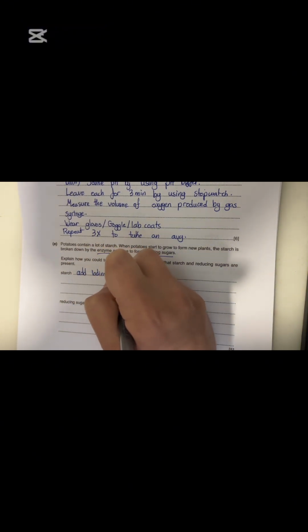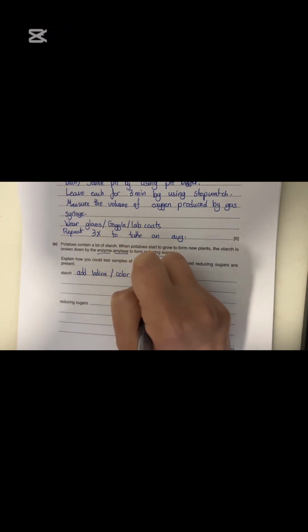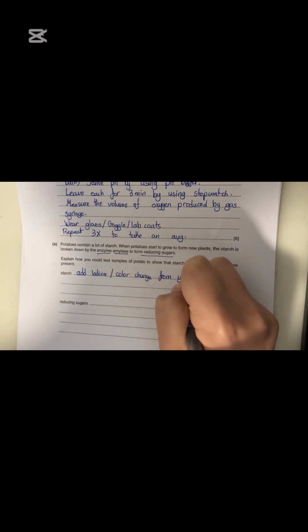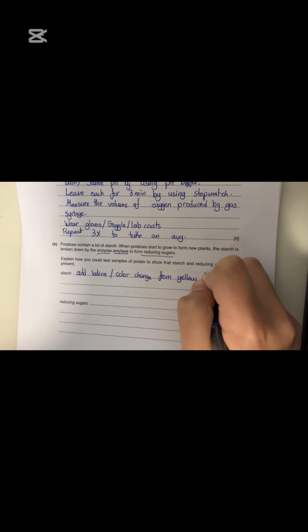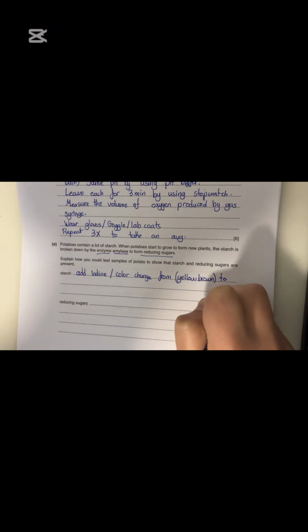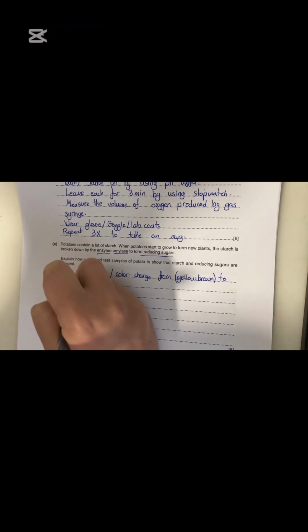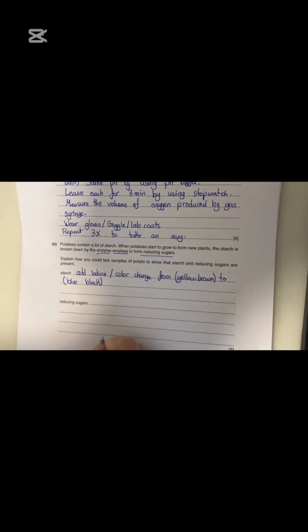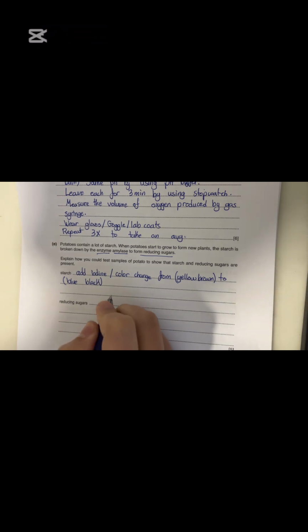Secondly, I must say that the color change is going to be from yellow or yellow-brown, let's say, to blue-black. Now, the second part is about the reducing sugars, which is the carbohydrates. We must add Benedict's reagent.